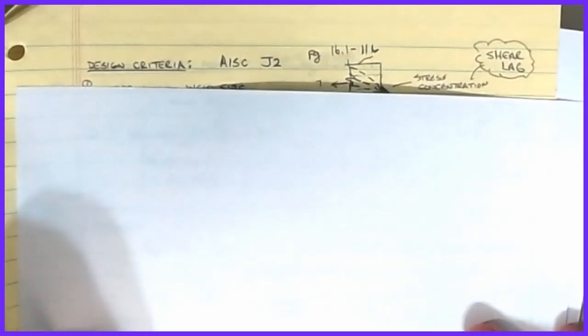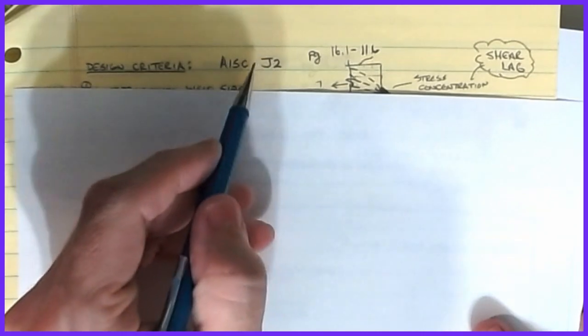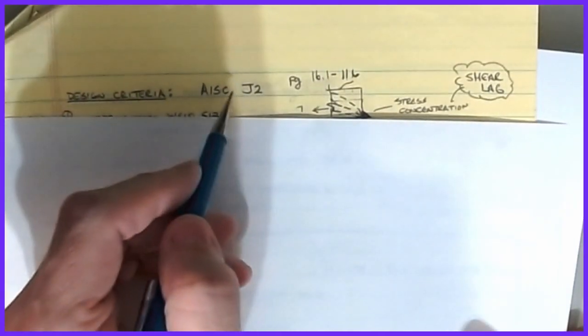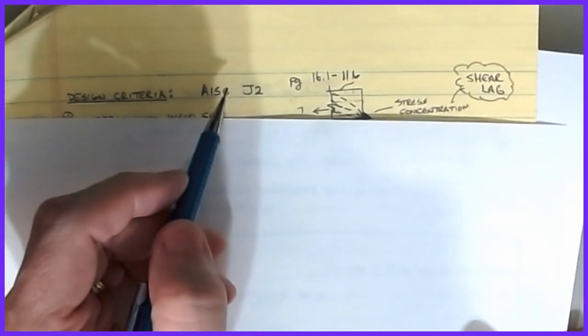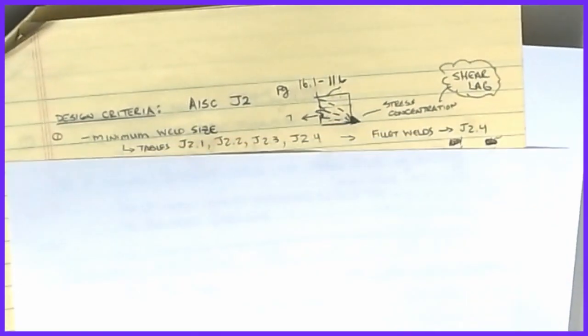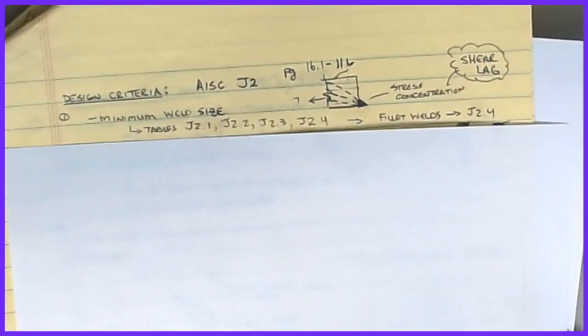Okay. All right, so the design criteria for the weld are all found in Section J of the specification. In fact, it's Section J2. If you recall, Section J also contained the specifications for the bolts. Okay, so in the 15th edition, we're looking at 16.1-116. And there are several things that we have to look at.